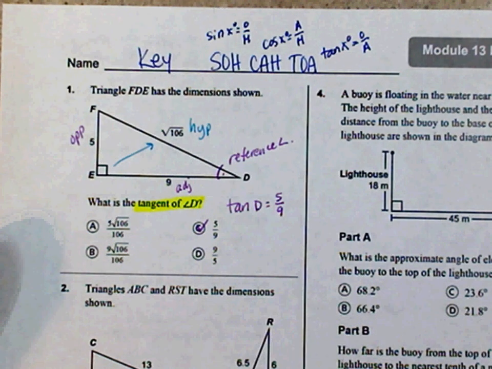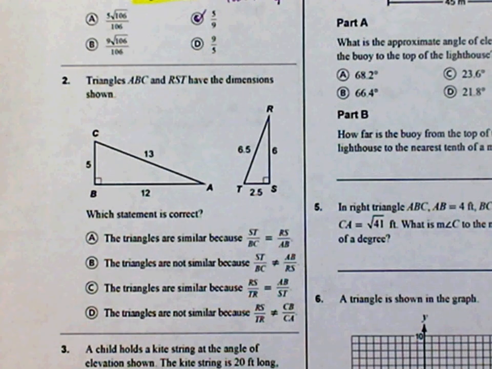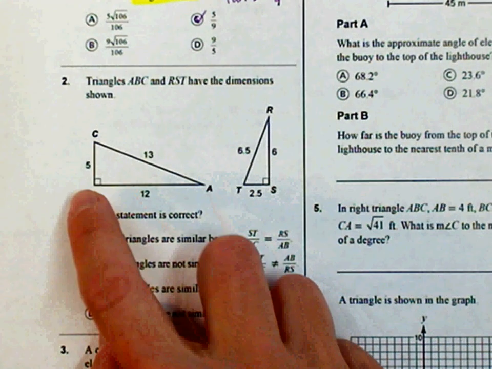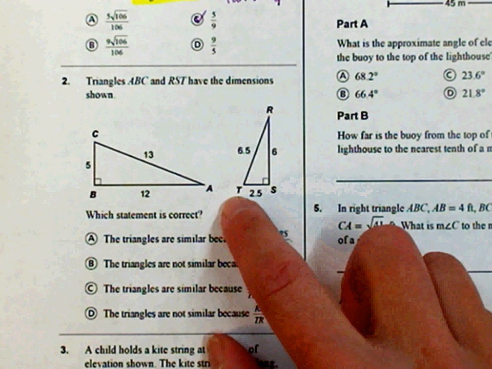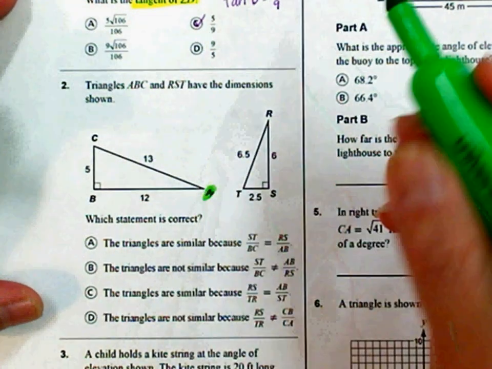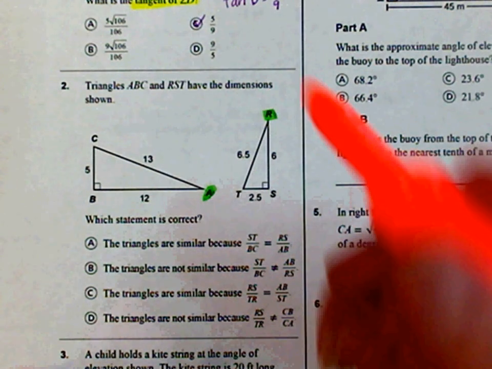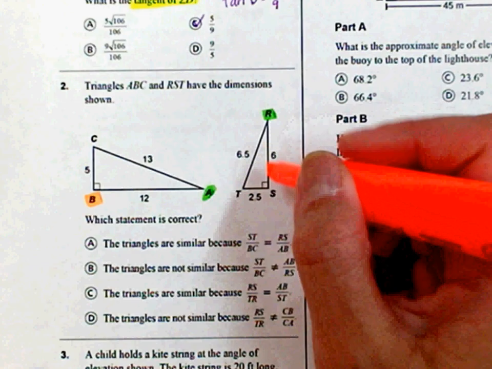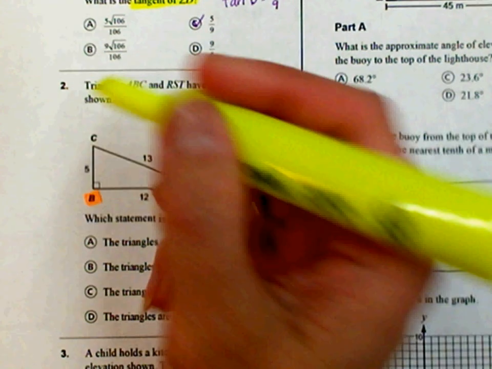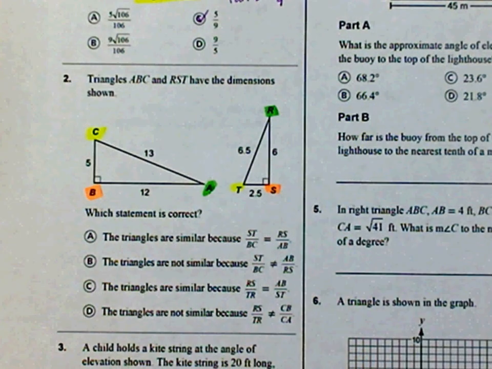Next, number 2. All right, let's go look at number 2. Here we go. Number 2 says, triangles ABC and RST have the dimensions shown. So it says A goes with the R, so I'm going to highlight it just to help you guys. B corresponds to S, both 90 degrees. And C corresponds to T. You see how they go in that same order? So make sure you understand that part.